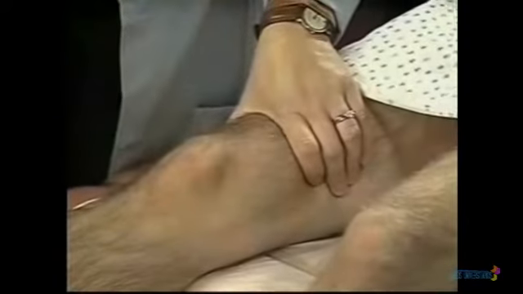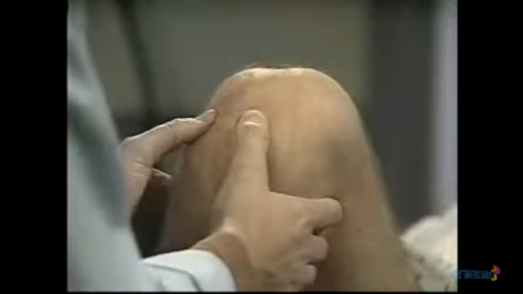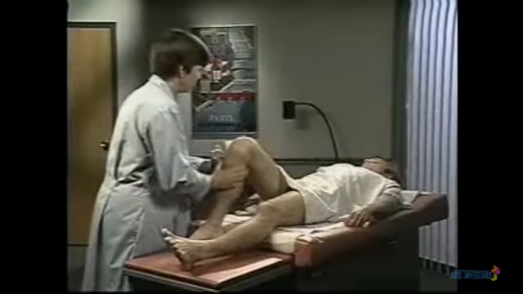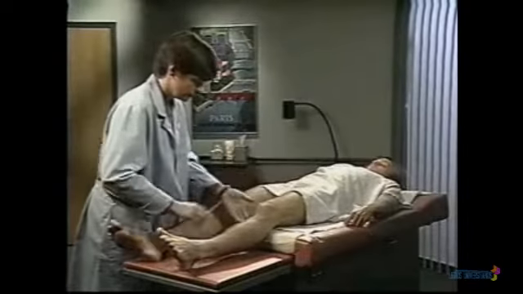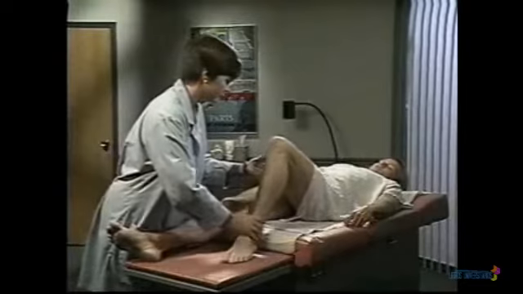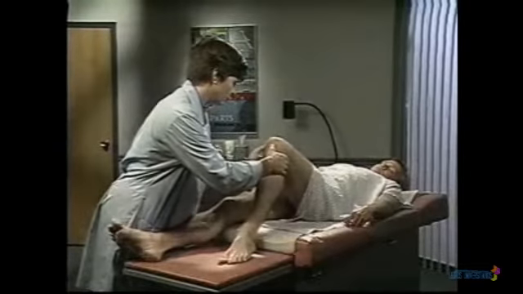The extent of the musculoskeletal examination depends on the patient's condition and symptoms. As you examine the patient, ask him to report any tenderness and be alert to facial signs of distress.